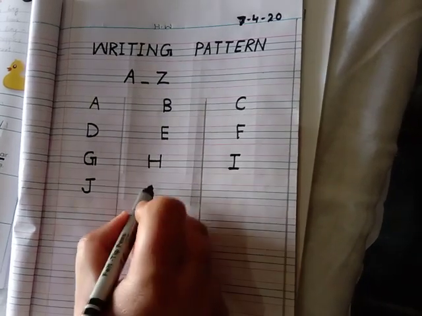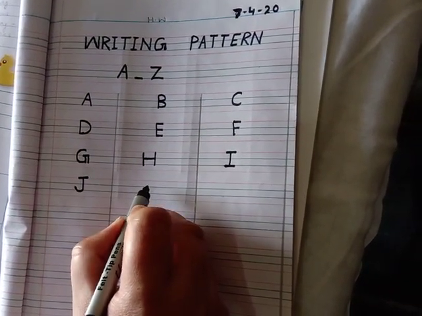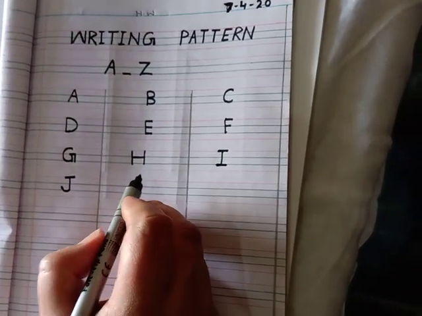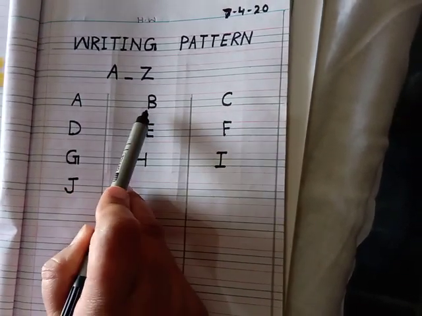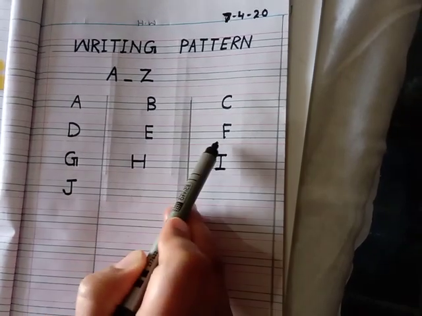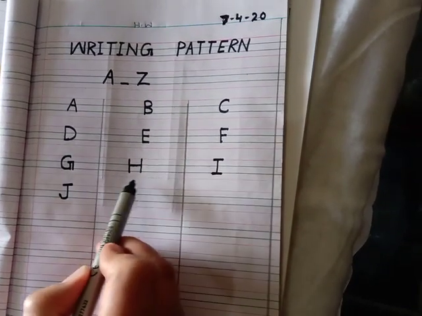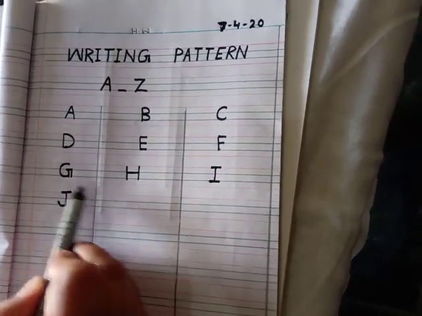This is J. Okay. I have told you now that we will write these capital alphabets in the upper three lines. Look, you can see all of them are in the upper three lines. We are not using this red fourth line, okay?